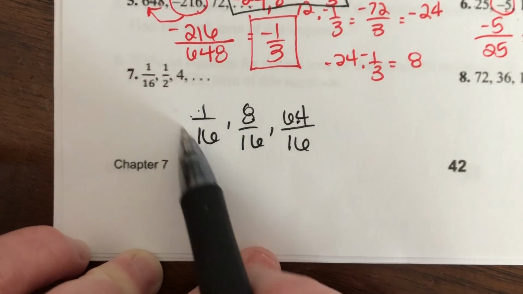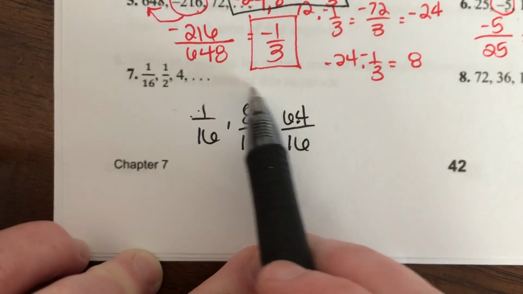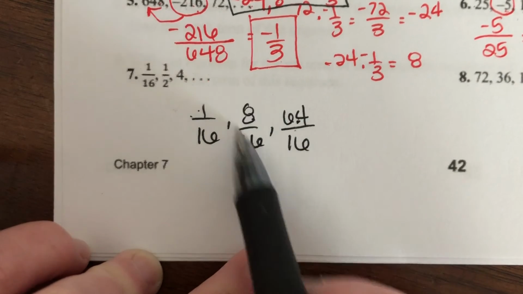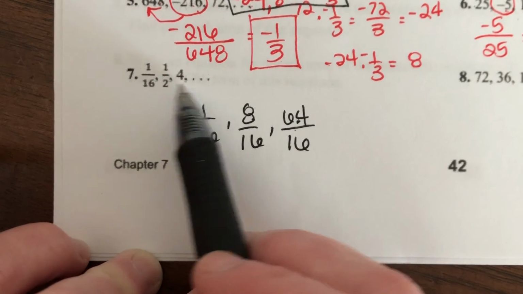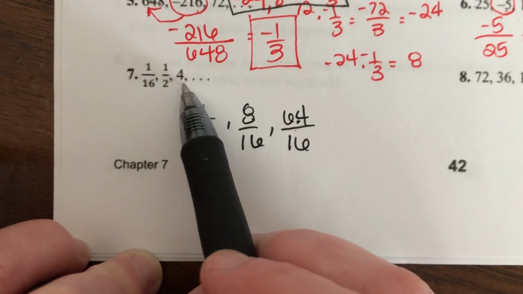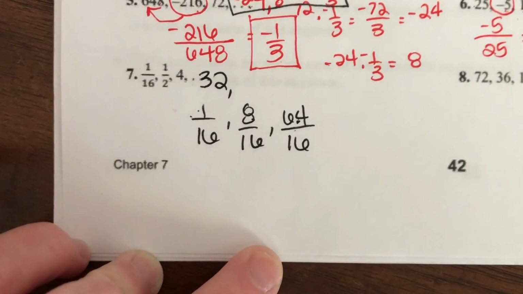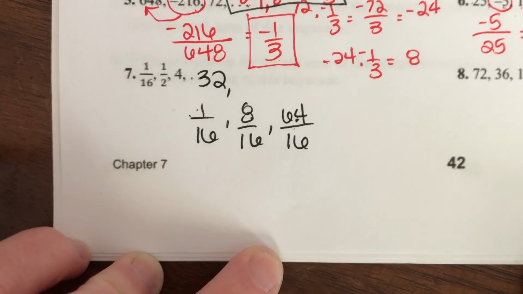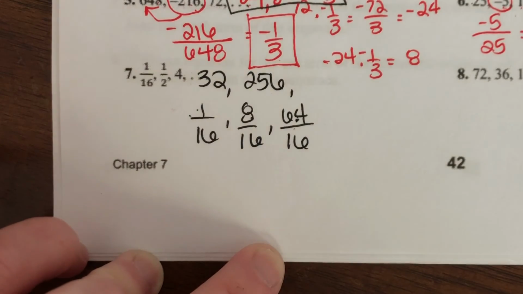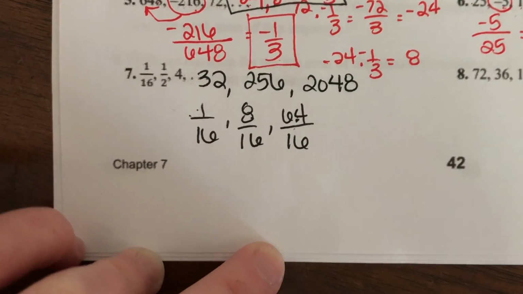What did I multiply this by to get this number? I multiplied this by 8 over 1. What did I multiply this by to get this number? Multiplied it by 8, right? When I simplify these, they look like this. So what would the next thing be? What would I get if I multiplied this number by 8? This is 4. What's 4 times 8? 32. What's 32 times 8? 32 times 8 is 256. And what's 256 times 8? 2048.